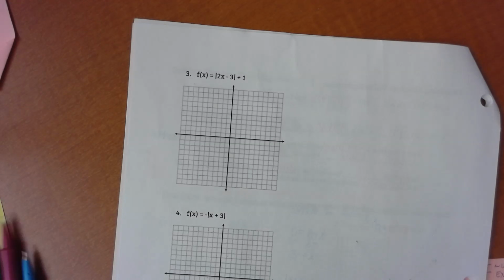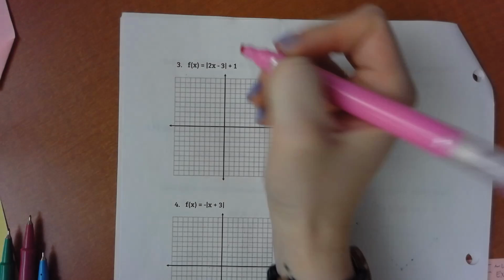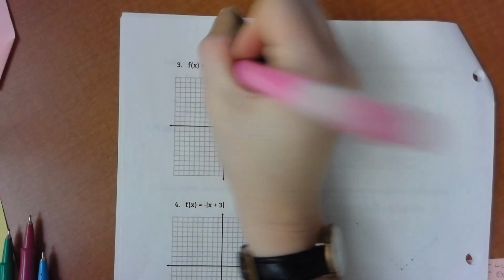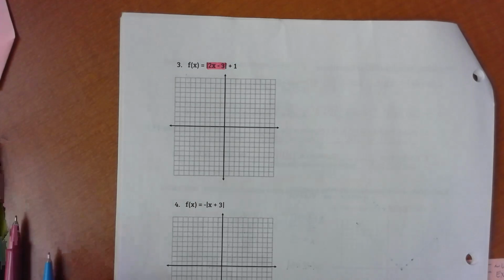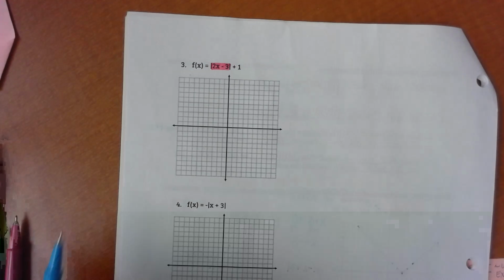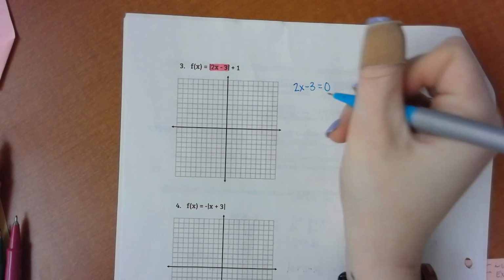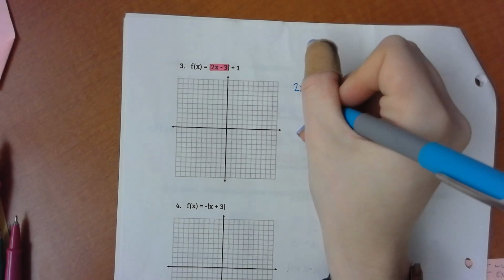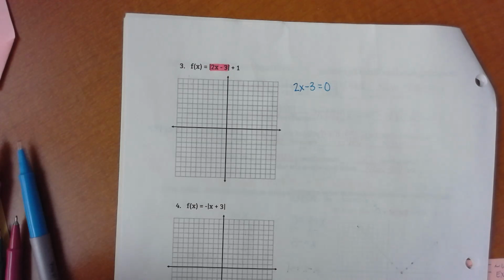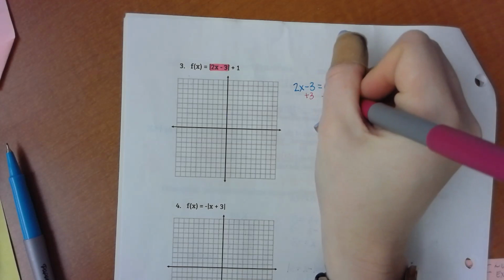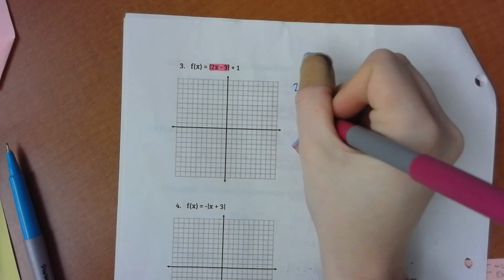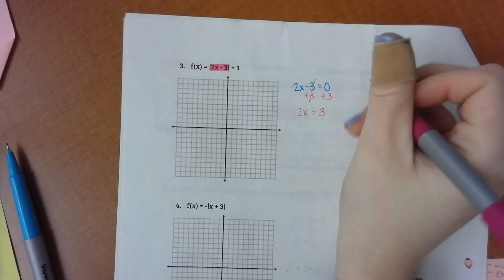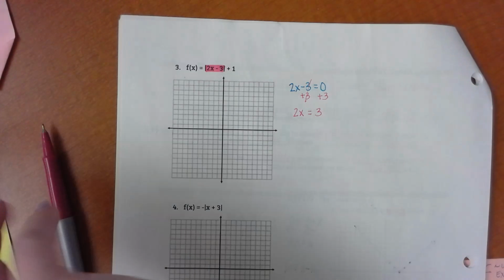Okay, so step 1 is to figure out what your vertex is. To figure that out, you're going to start by taking this and setting it equal to 0. So 2x minus 3 equals 0, and solve for x. I'm going to do that by adding 3. Then divide by 2.